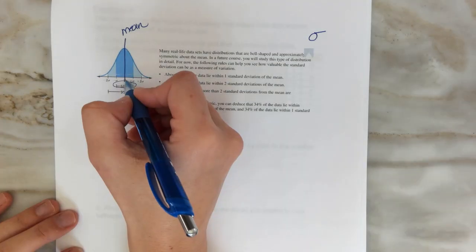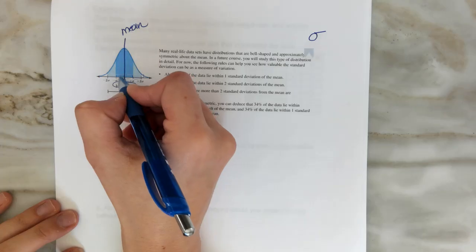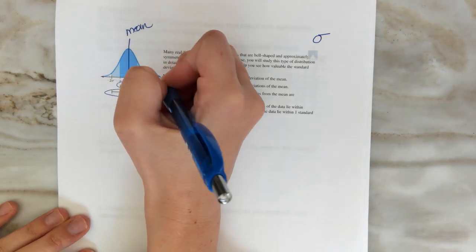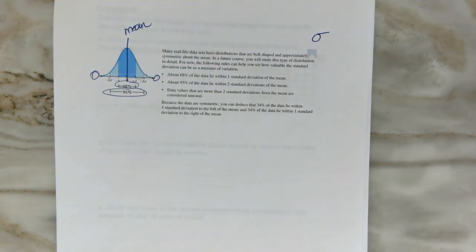If I go 2 standard deviations, so 1, 2 to the right, 1, 2 to the left, 95% of your data is going to be within there. And then if it's more than 2 standard deviations from the mean, it's data that is considered unusual. It's almost like these outliers way out here, like who knows what's going on.